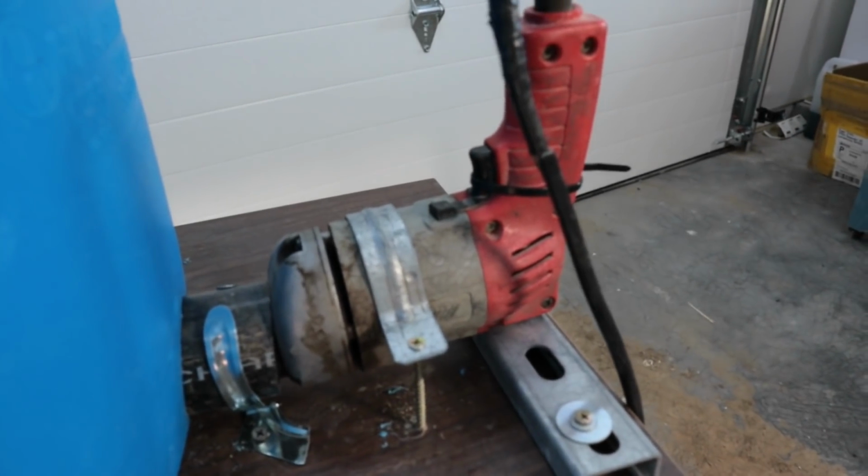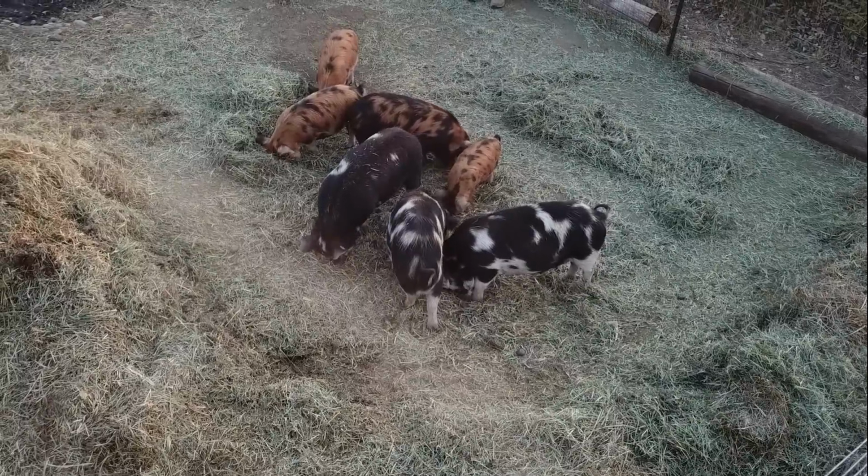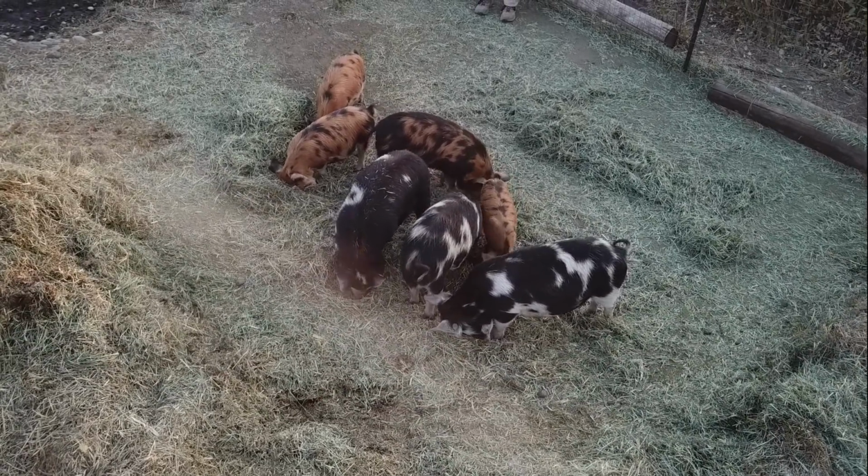So I can put it either on a timer, I can control it manually, or set it up to turn on whenever certain sensors trigger. I could use a sensor to see how high the feed is, or how cold it is outside, for example, to turn on the heat lamp. So it's just an automated animal feeder that helps us out a lot here on the farm.